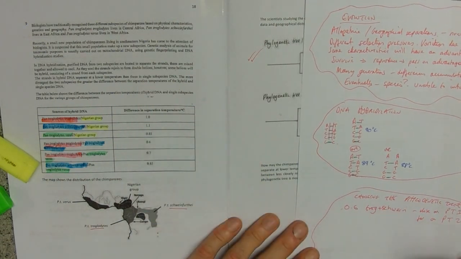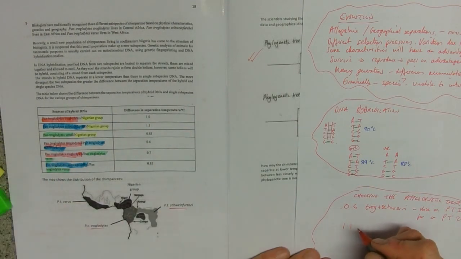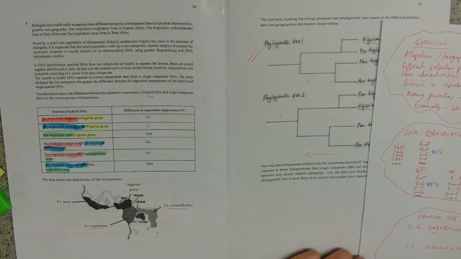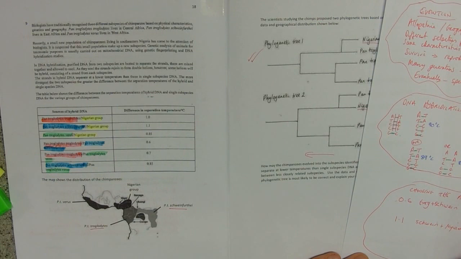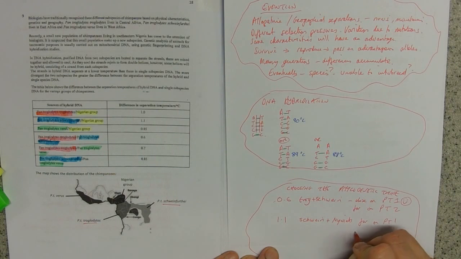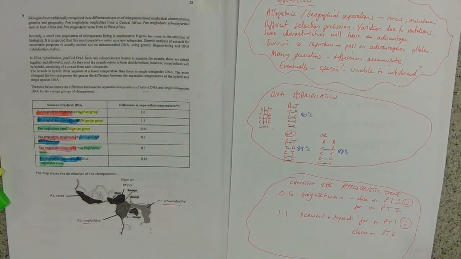We can look at this other data, 1.1 difference in temperature for, you could write all these out, I can't be bothered, Schwein and Nigerian. So Schwein and Nigerian, we want them far apart. So far apart on Phylogenetic Tree 1, closer on Phylogenetic Tree 2. So again, 1 is what we want there.